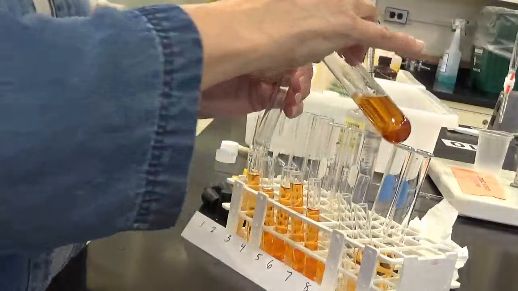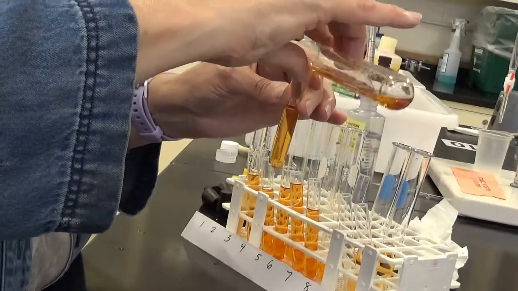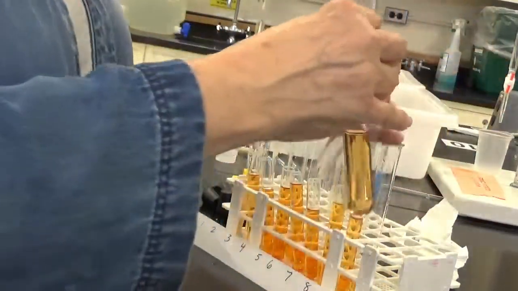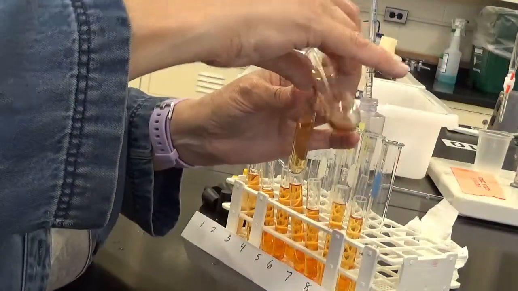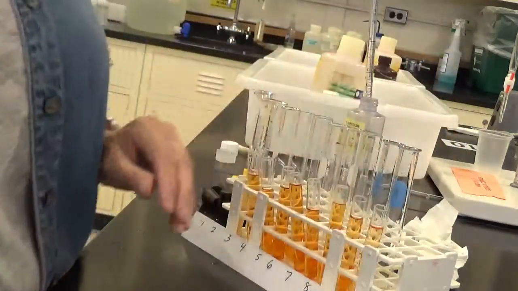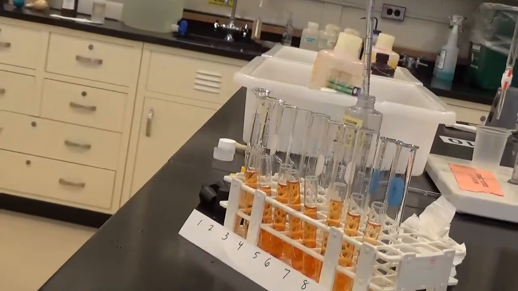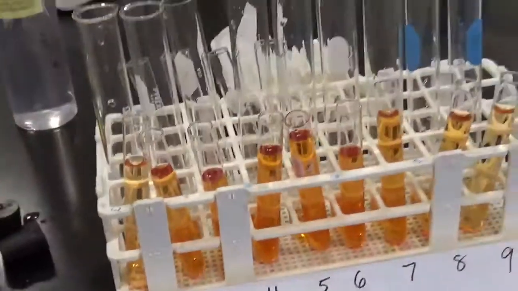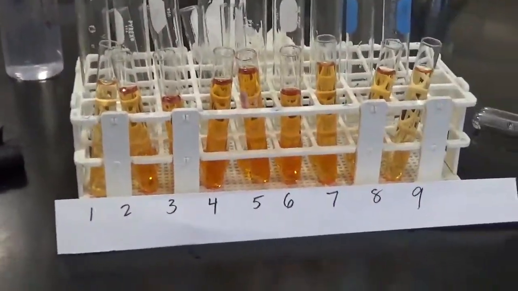Oops, that was fast. 7, 8, 9. All right, so here's my 9 samples. Okay, a nice test tube rack, all nicely labeled.